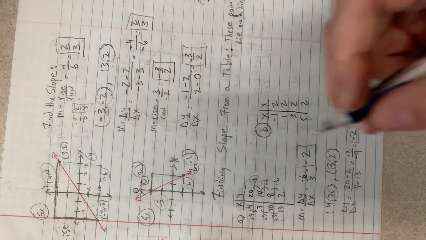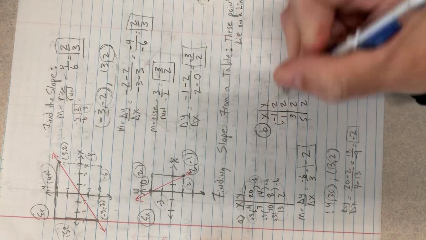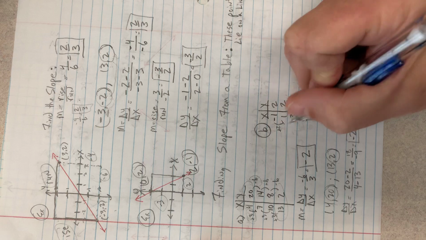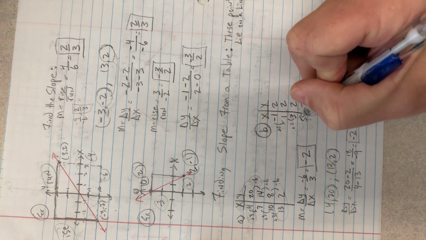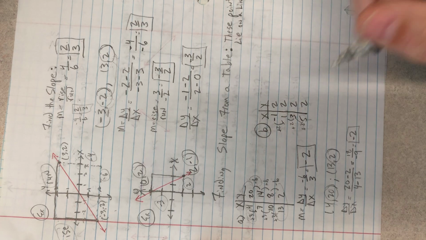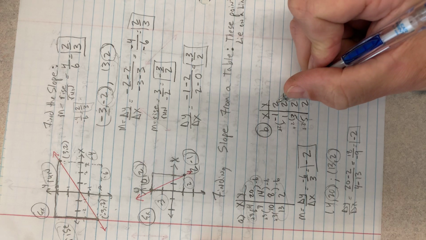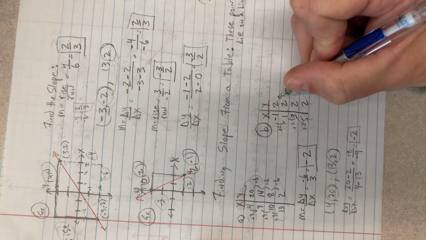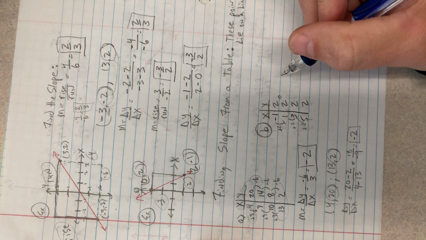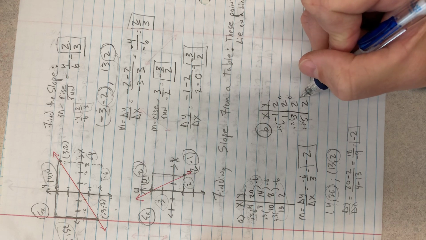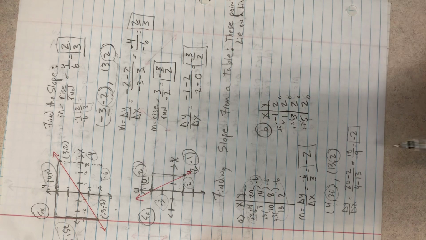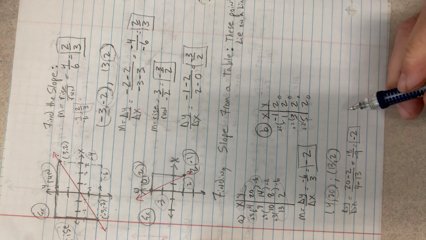If I do my change in y over my change in x, to get from negative 1 to 1, I add 2. To get from 1 to 3, I add 2. To get from 3 to 5, I add 2. To get from 2 to 2 is 0. It's not changing, it's 0. The change is 0.